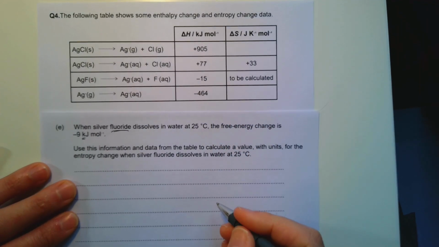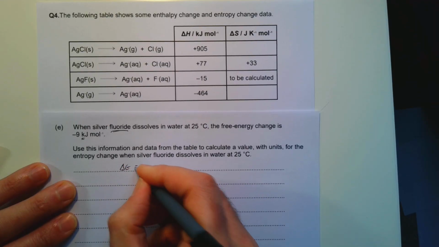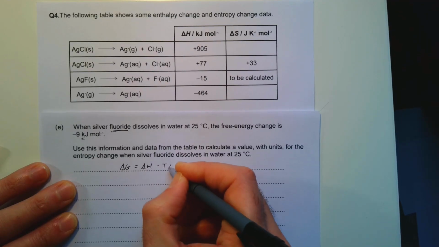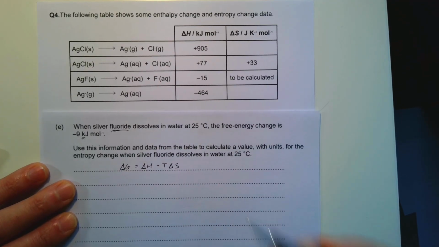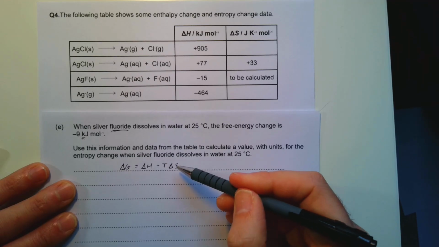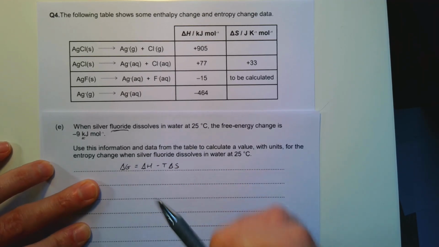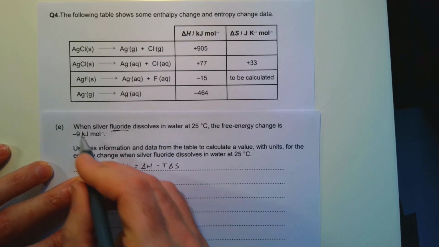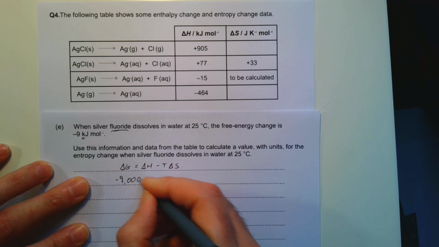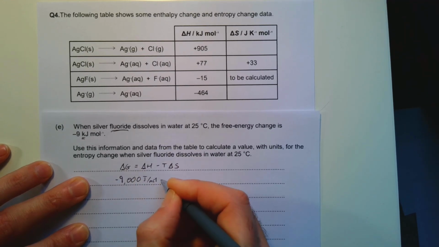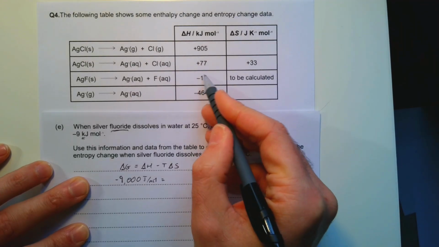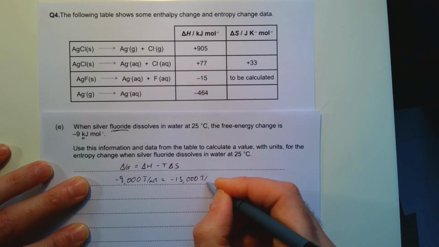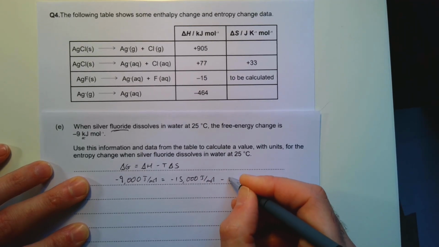We're just going to use our Gibbs free energy equation again, delta G. Always write it out before you start manipulating it. We're going to have to move it around for this problem, but we always write it out like this first. This time, it's not T that's the unknown, it's delta S that's the unknown. We've been given G, -9, and I think it is easiest just to go in joules every time, so -9,000 joules per mole equals delta H. We've got that here, -15,000 joules per mole minus T delta S.